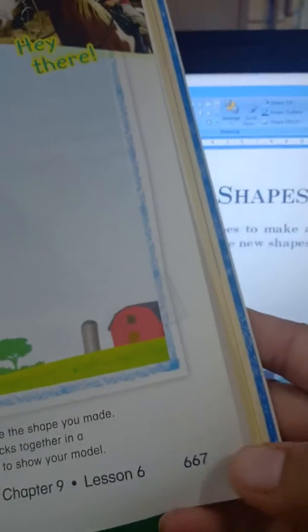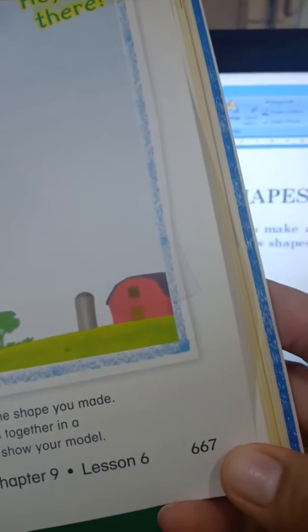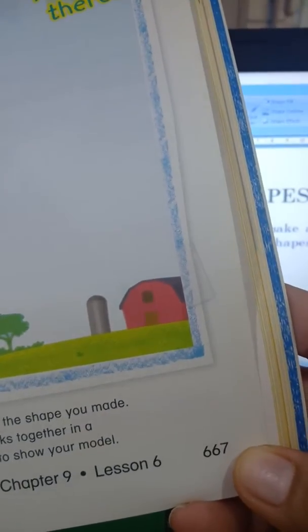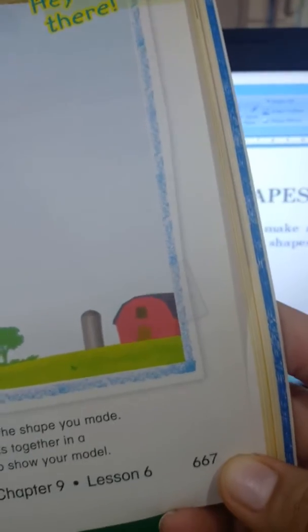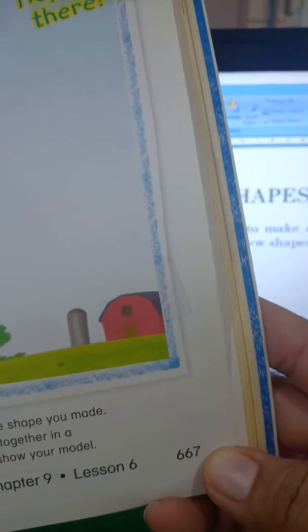So, open your book, and kindly open it on page 667. Get your book and open it on page 667.